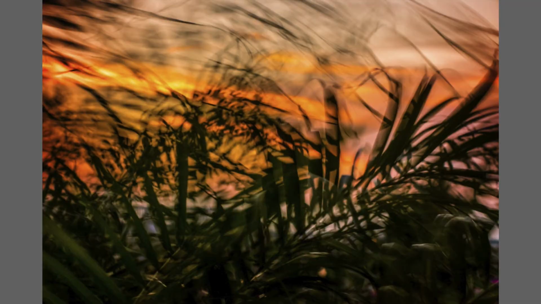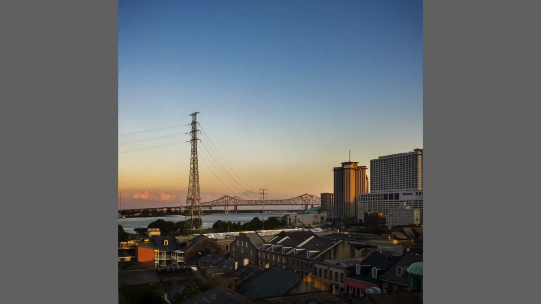While I was waiting for the light to change, I was just having some fun playing with these blowing branches and the colors that were popping up behind. It was a weird, windy night. And as I was waiting for the light to change, this was one of the shots that I made looking out across the Mississippi.